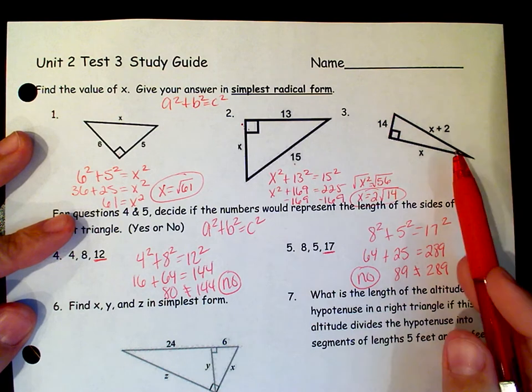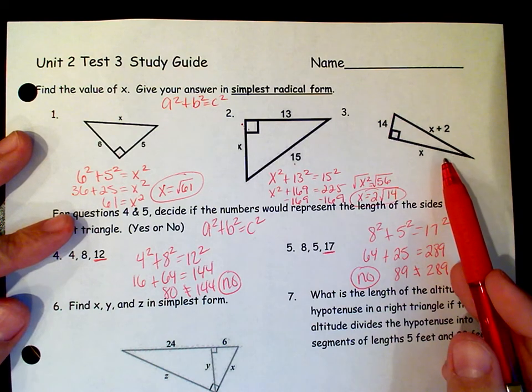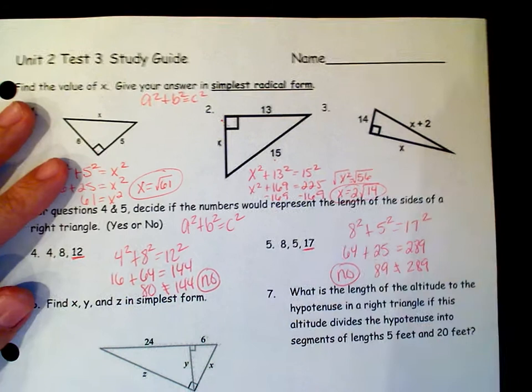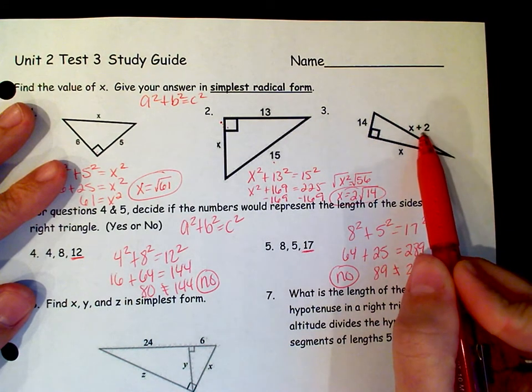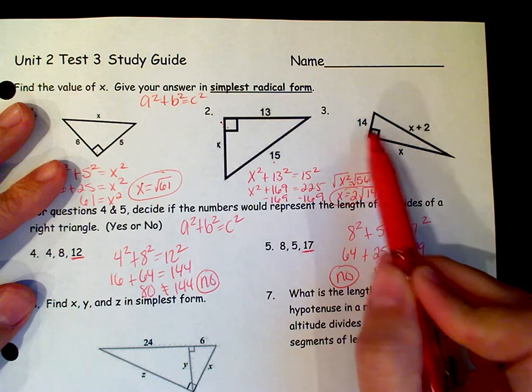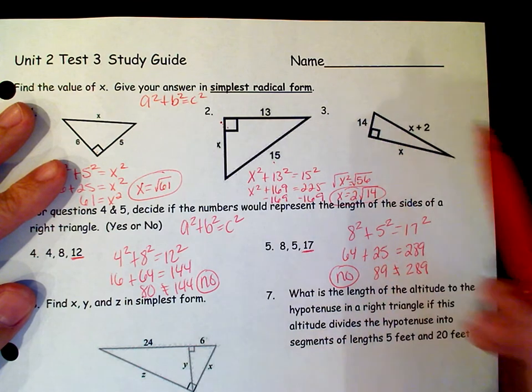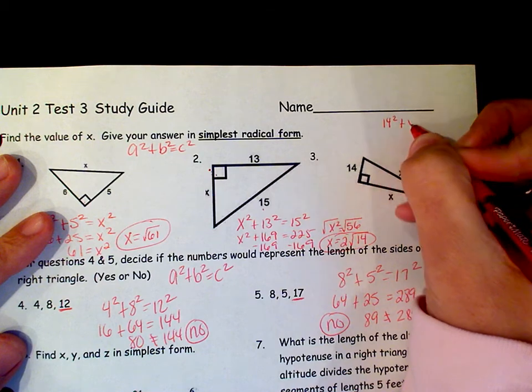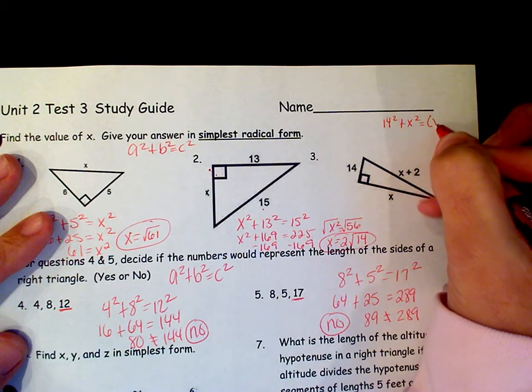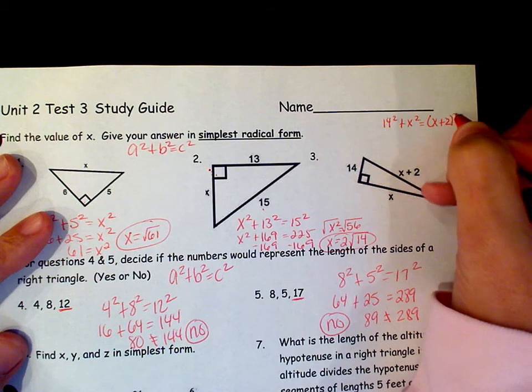Now this one's a little bit more complicated because it involves some algebra. Again, the x plus 2 is opposite your right angle, so this is your hypotenuse. So it's going to be leg squared plus leg squared equals hypotenuse squared. So 14 squared plus x squared equals x plus 2 squared.